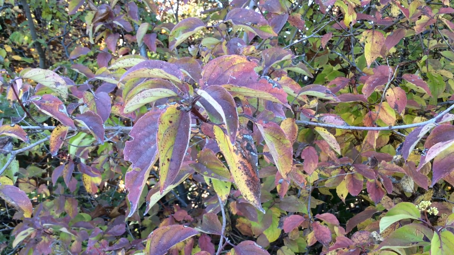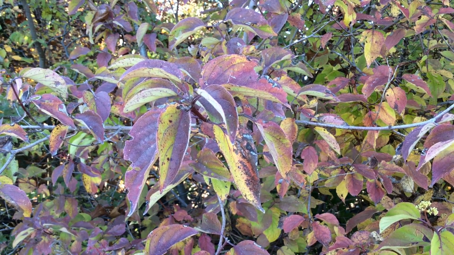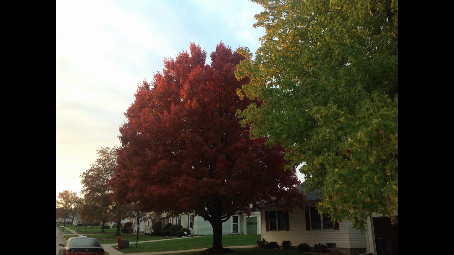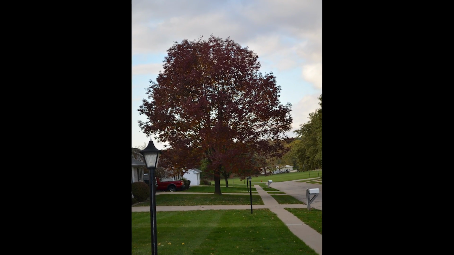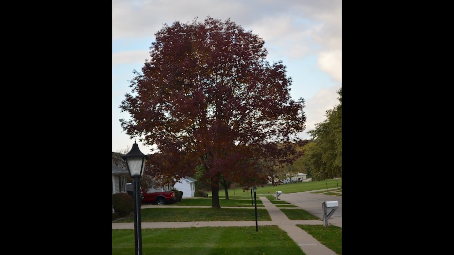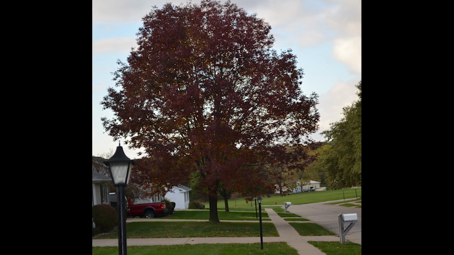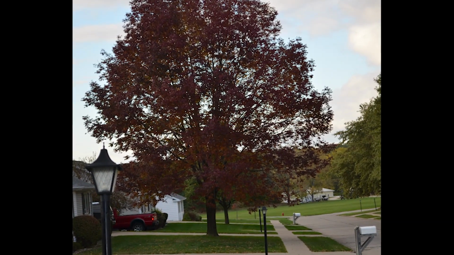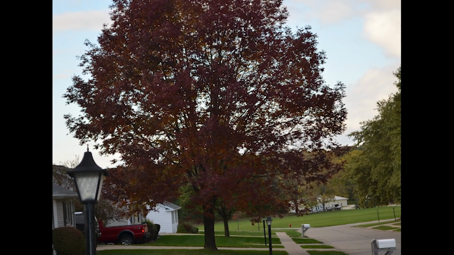Because again, more sugar in the leaf, which is nature's natural antifreeze, gives that leaf more time to move those nutrients into the tree. There's also a theory among several scientists that anthocyanin's red color warns away leaf-feeding insects.